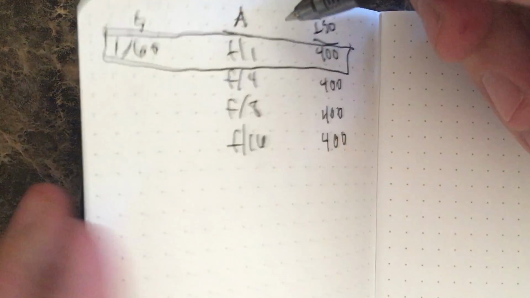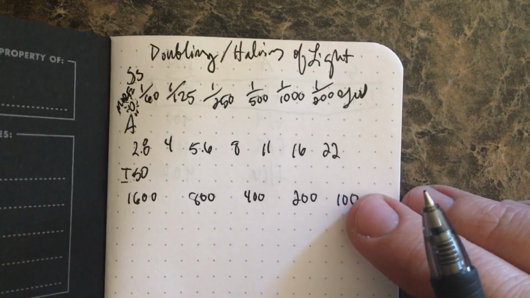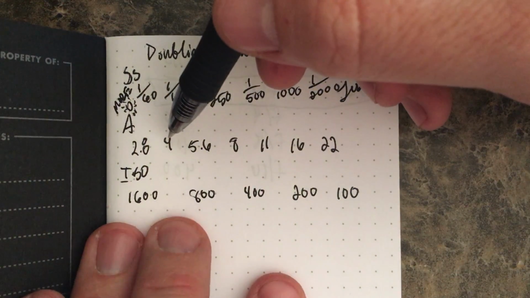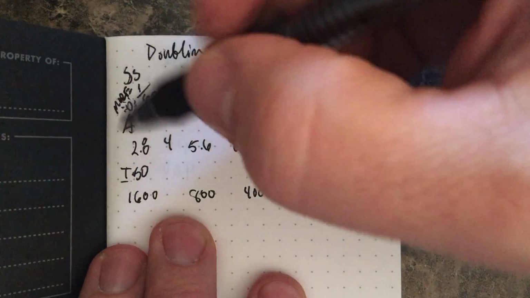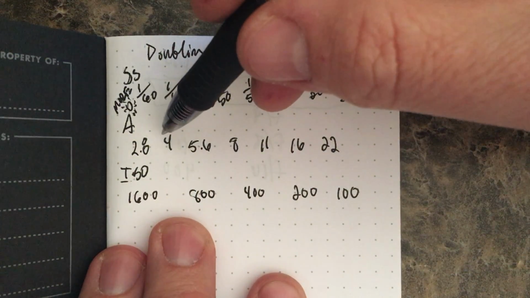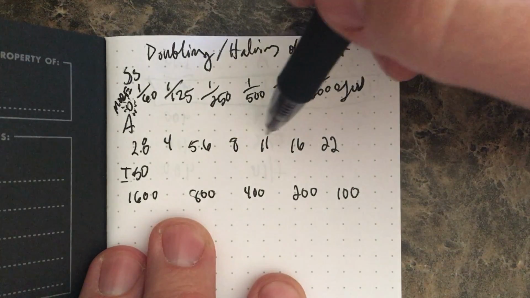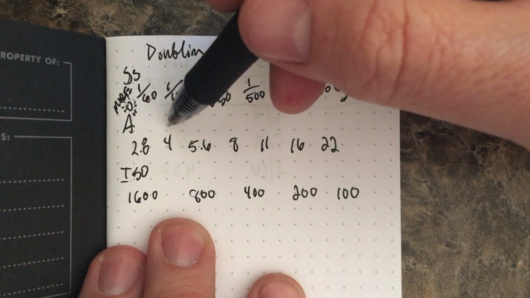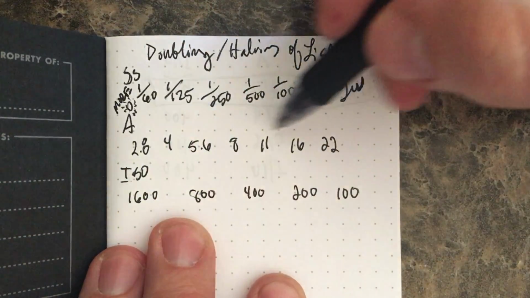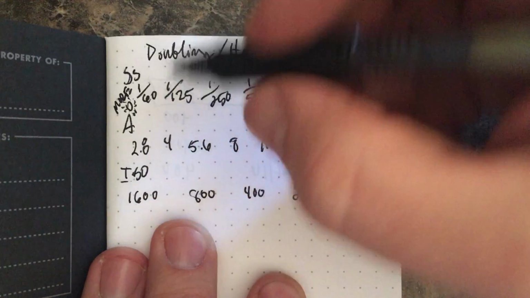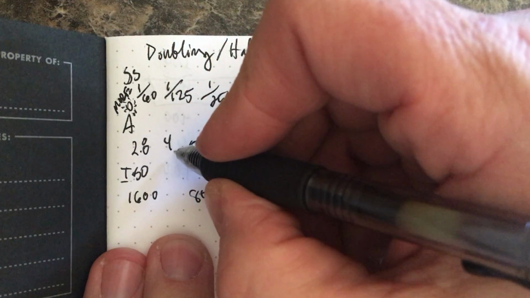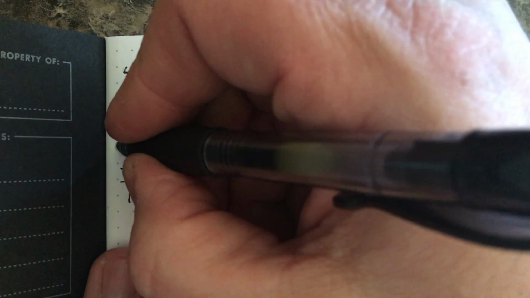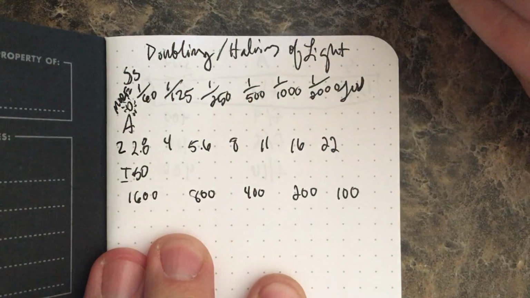Now, I'm going to go back to that other page here. f4 to f2.8 is one stop, but I can also keep going mathematically. See this pattern here? It's 22, 11, 5.6, 2.8. 16, 8, 4. So there are some reliable numbers here. I can mathematically work out that the next stop smaller than 4 is 2.8, and after that is 2, then 1.4, and then after that is 1.